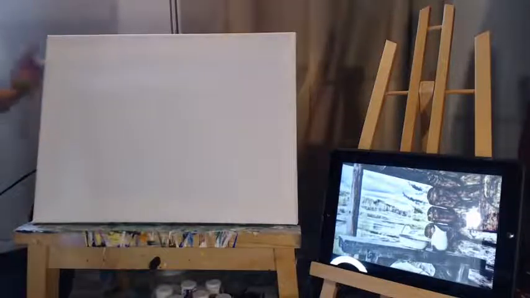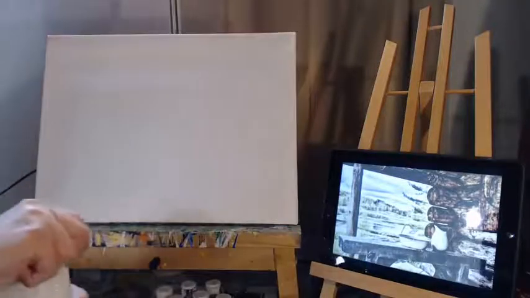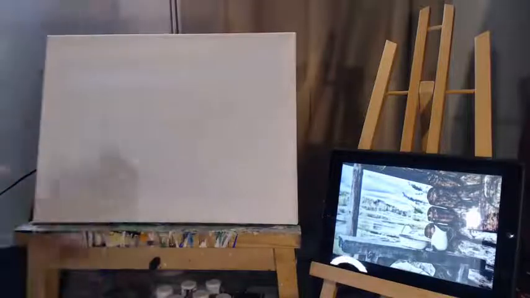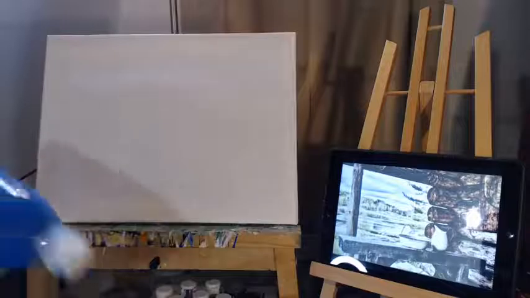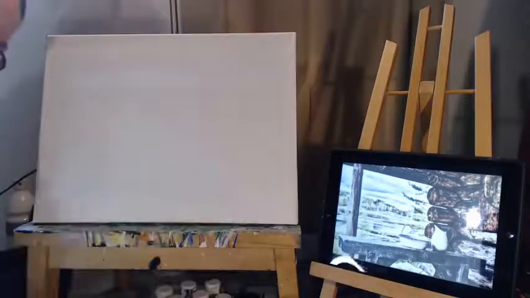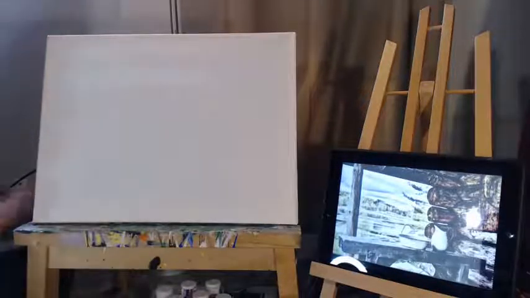So I use quite a bit of white when I'm doing blending and doing skies. So I'm going to get some white, and I'm going to show you how much I'm putting on my palette as well, but I'm just going to pop it on there first. I am using the Flow acrylic paints right now to start.